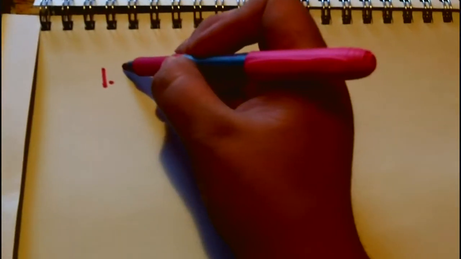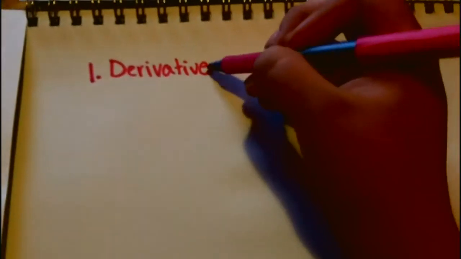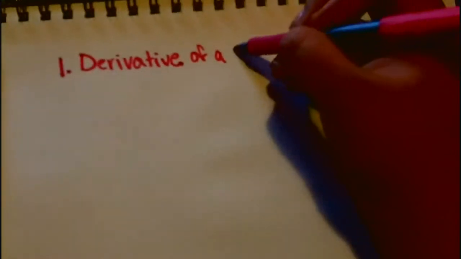Today I'm going to be reviewing the basic differentiation formulas. Computing the derivative of a function directly from the definition of a derivative is oftentimes a tedious task. Fortunately for us, rules have been developed to simplify the task of differentiation. The first rule that I'm going to be reviewing is the rule that we use to find the derivative of a constant function.